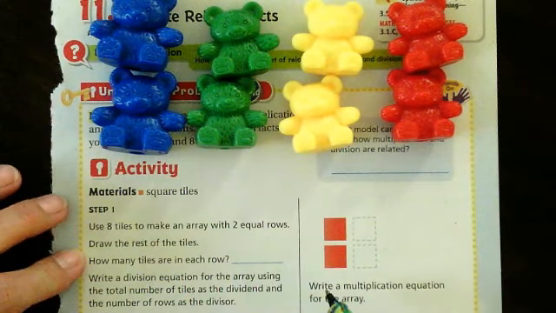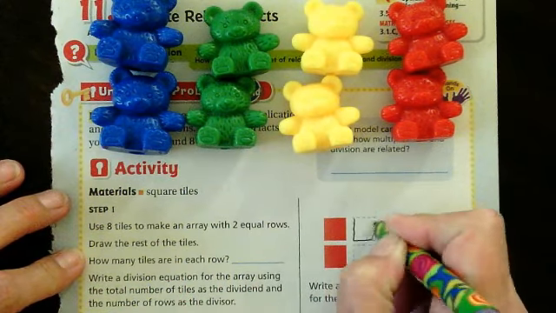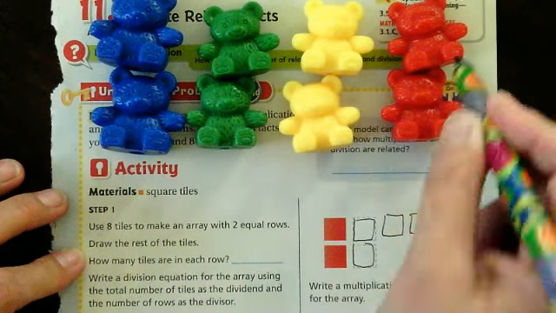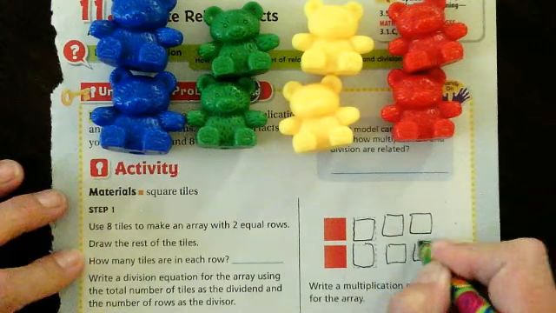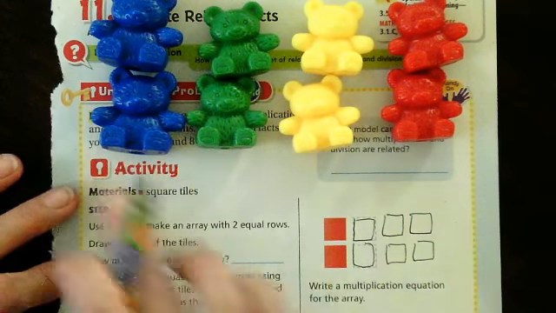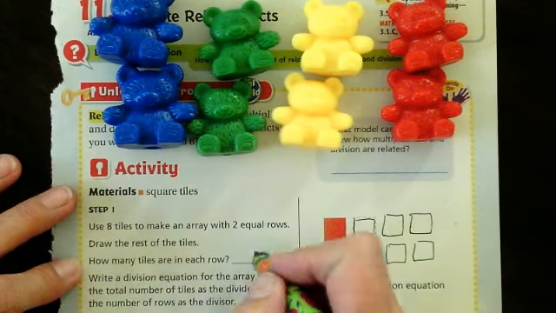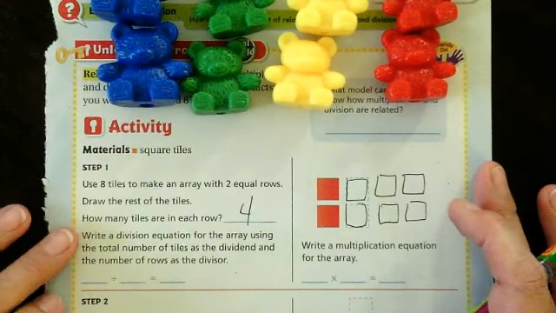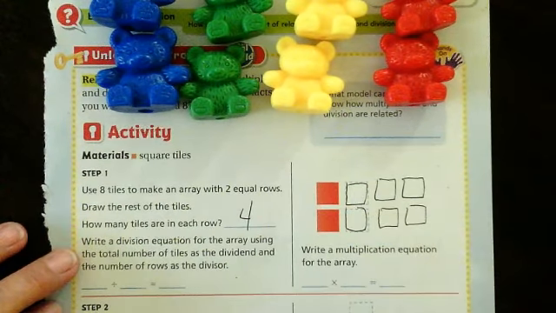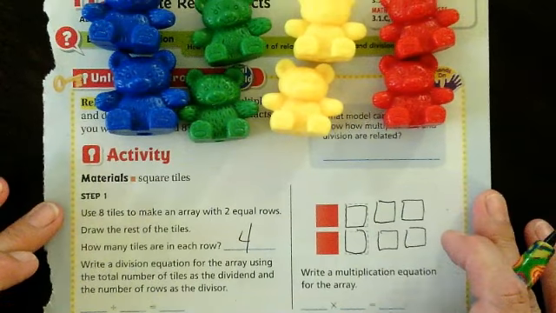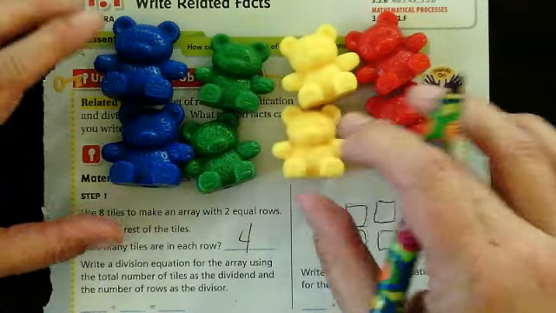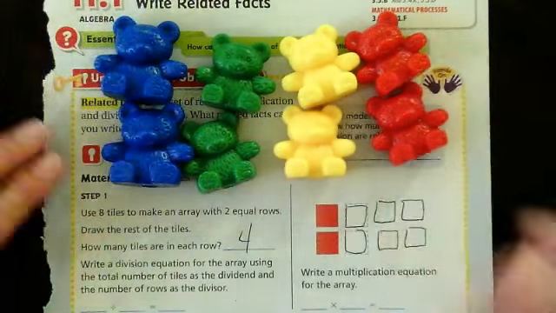It says, draw the rest of the tiles. Okay, so I can draw that, and I know I need to have 4 because I have 4 bears in each row. How many tiles are in each row? Well, I have 1, 2, 3, 4 bears in each row. Now write a division equation for the array using the total number of tiles as the dividend and the number of rows as the divisor. So my dividend is how many bears do I have? I have 1, 2, 3, 4, 5, 6, 7, 8 bears.